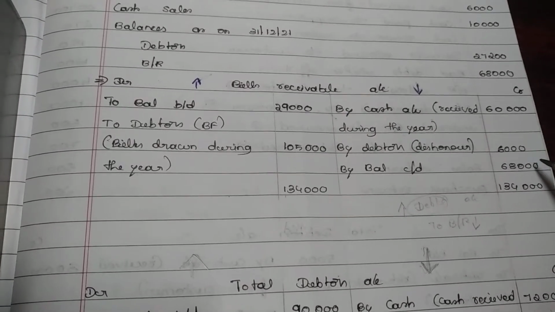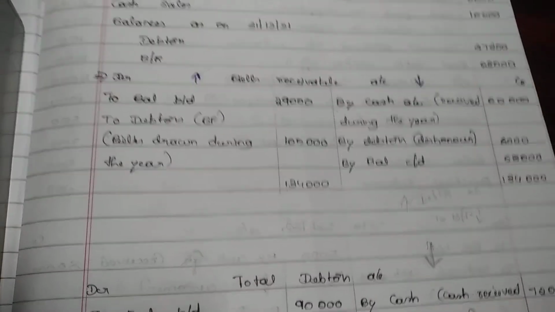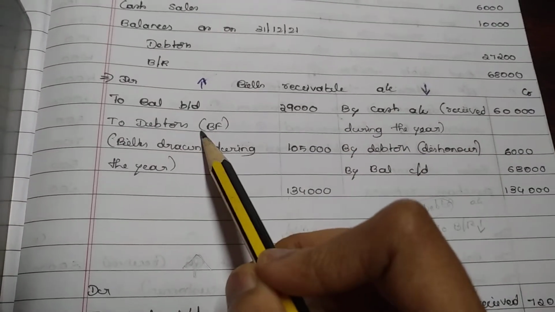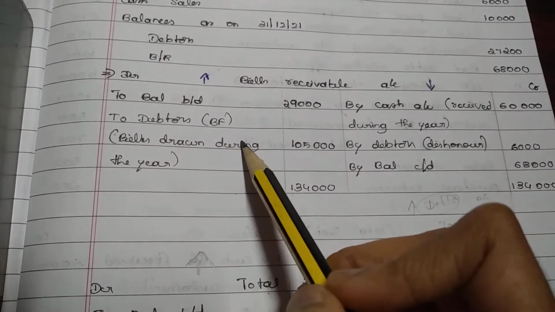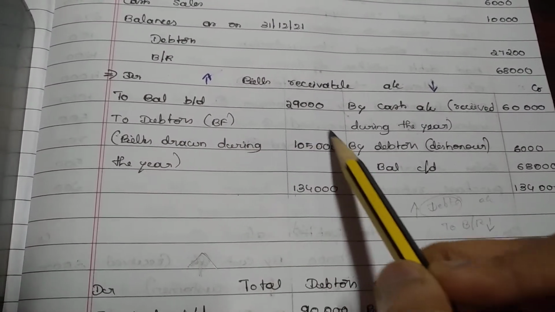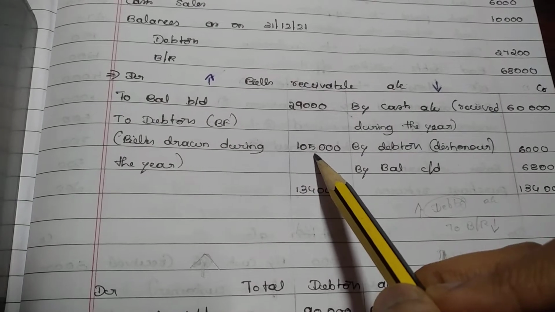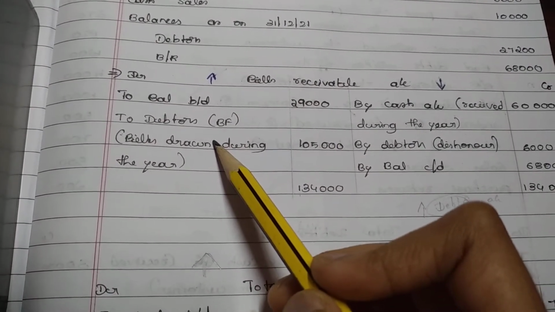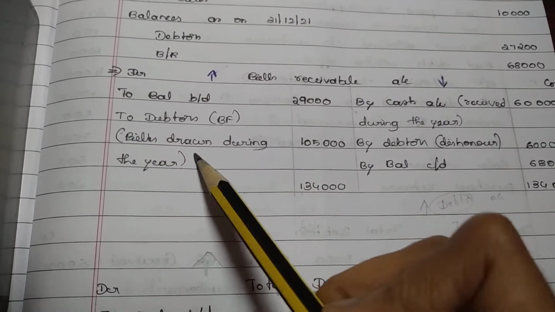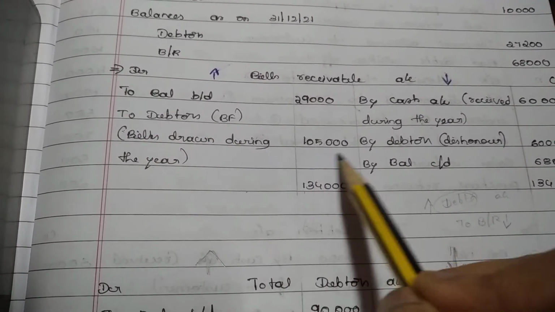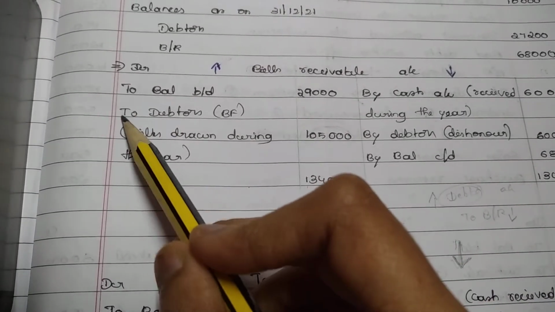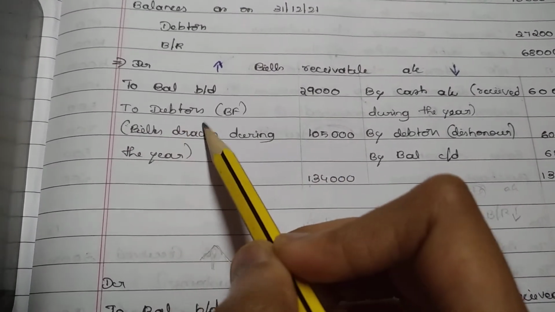When we balance, credit is greater than the debit, so we get the balancing figure as 1,05,000, which comes on the debit side. That is bills drawn. This is the amount of bills drawn during the year, so we have to transfer this to the total debtors account.